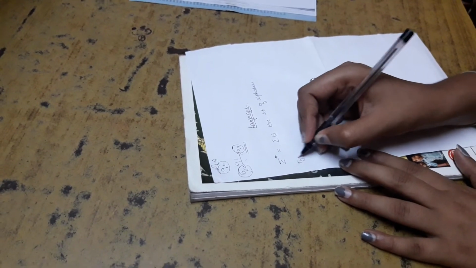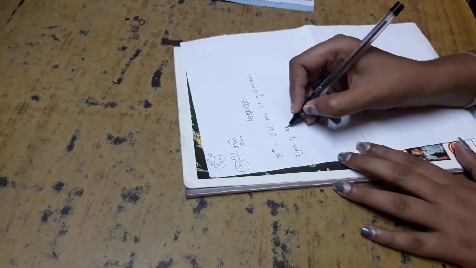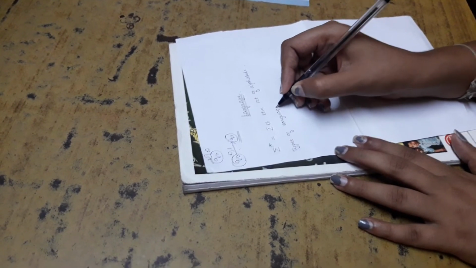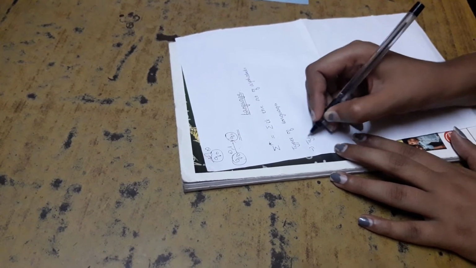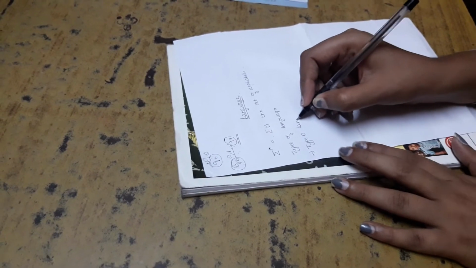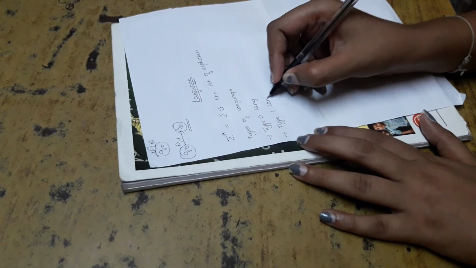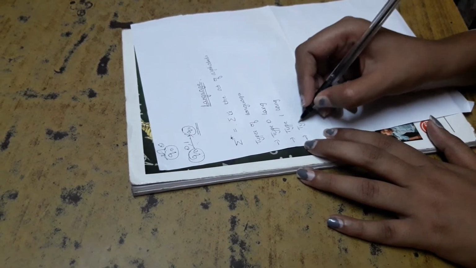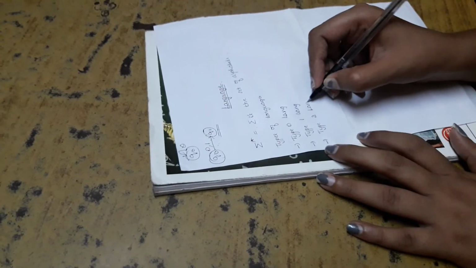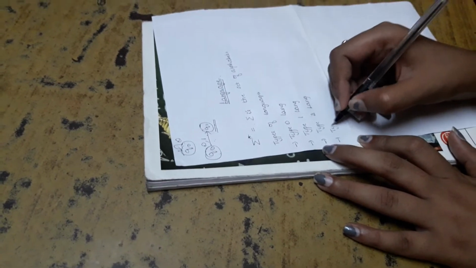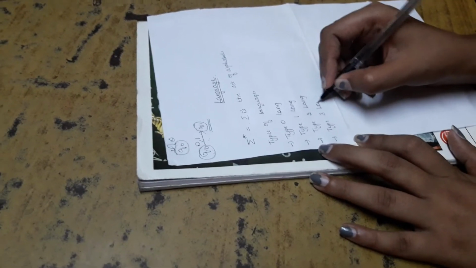So there are basically 4 types of languages: type 0 language, type 1 language, type 2 language, and the last is type 3 language.